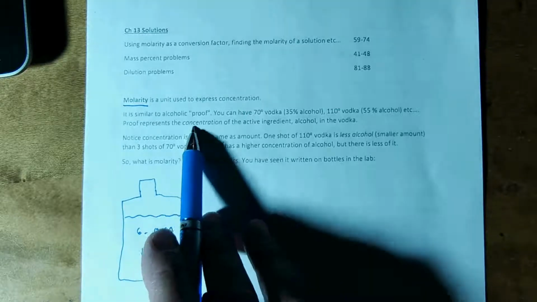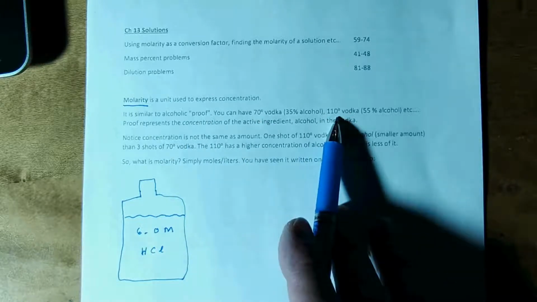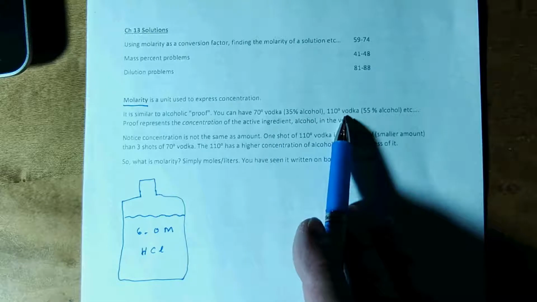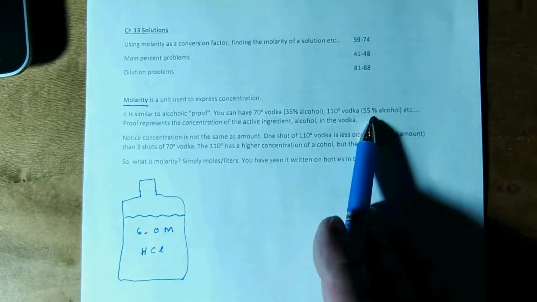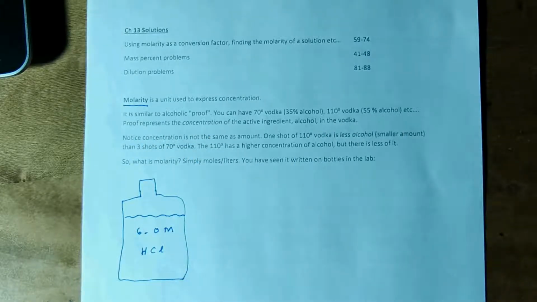It's similar to alcoholic proof. You know, you can have 70 proof vodka, 110 proof vodka. 70 proof is 35% alcohol. The 110 proof, it's more concentrated. It's 55% alcohol. So the proof represents the concentration of the active ingredient, the solute. So in vodka, the solute is alcohol, and it's dissolved in the solvent, which is water.